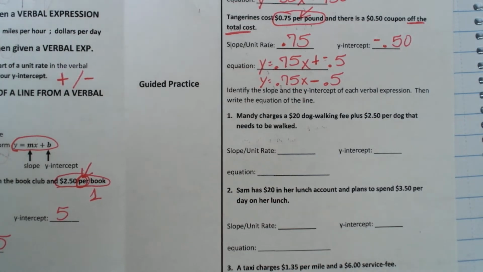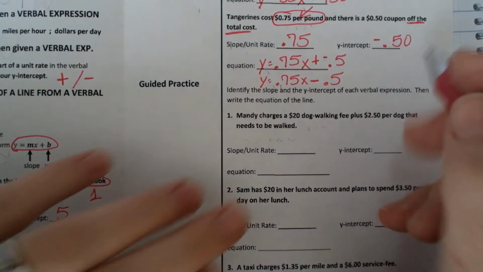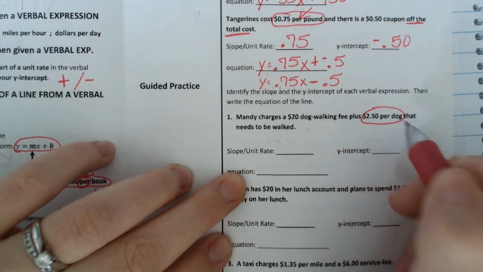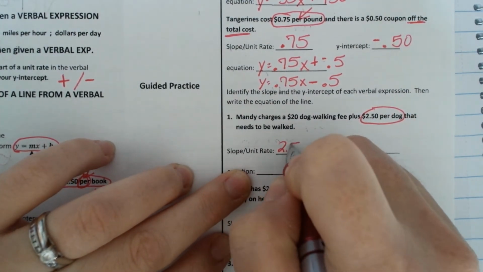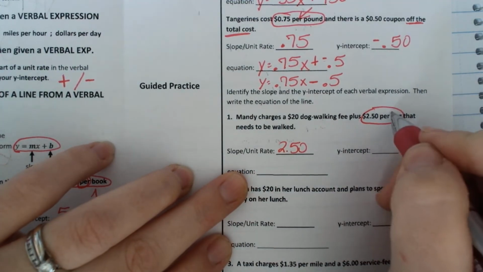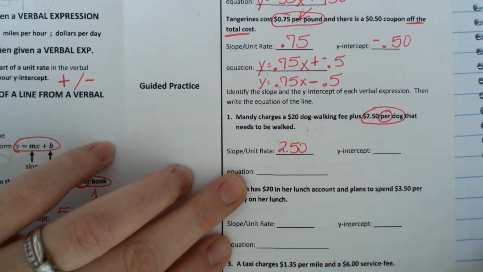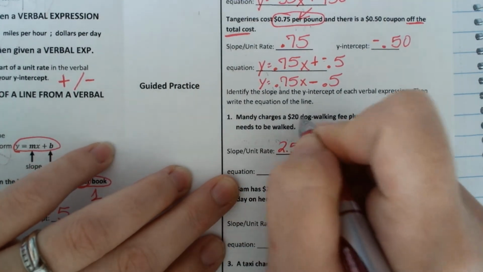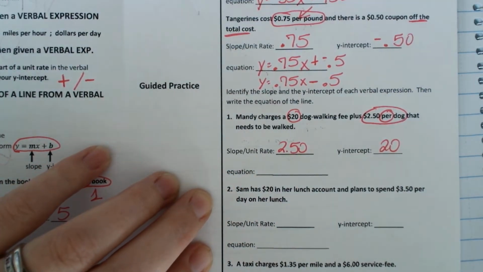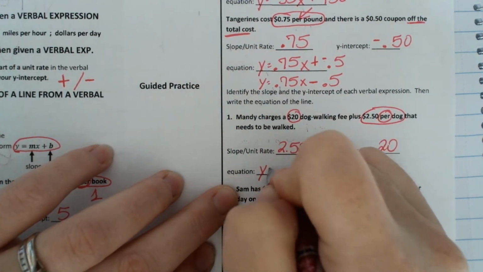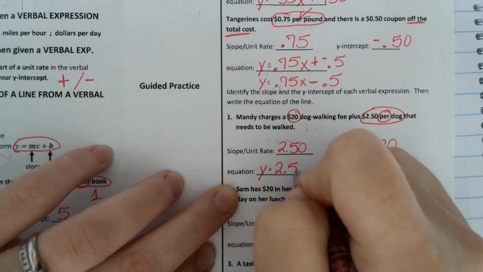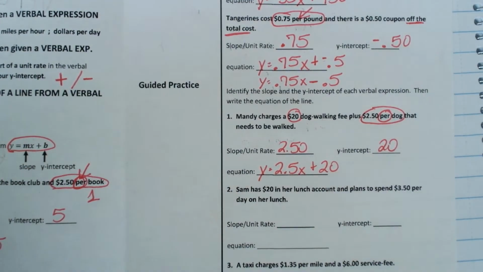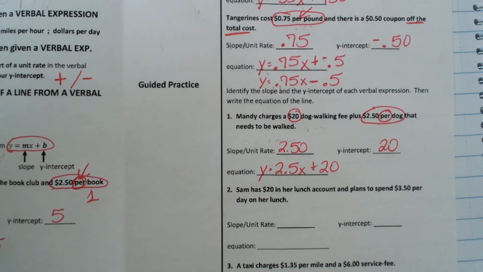Mandy charges a $20 dog walking fee plus $2.50 per dog. $2.50 per 1 dog is the same as $2.50. There's our slope keyword right there. Plus she charges another $20 fee on top of that. Easy enough. y equals 2.5x plus 20. That's it. That's that simple.